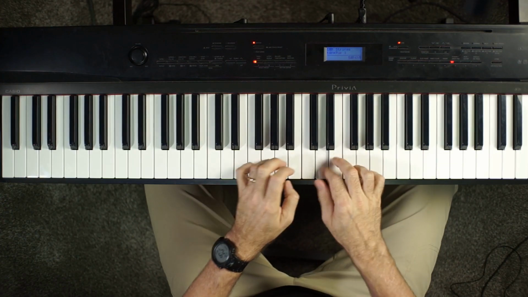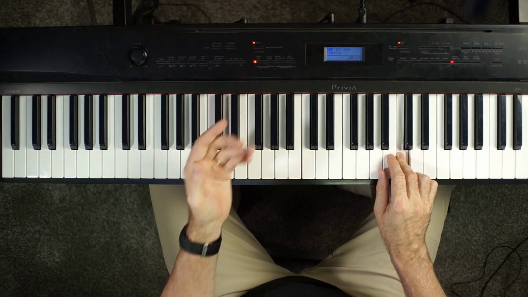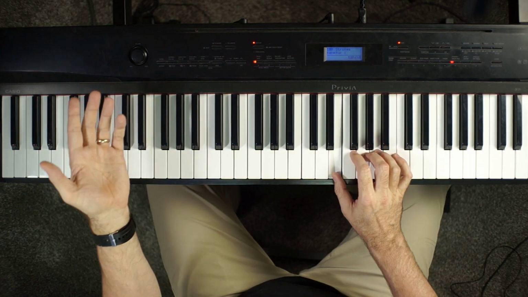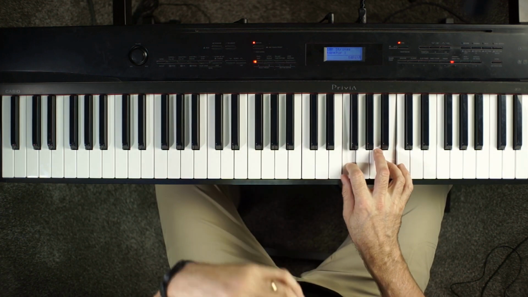That B wants to go there. The F wants to go there. You put those together, incredibly strong power for wanting to resolve that way. Those resolutions from 5 to 1 make natural things happen with respect to music.